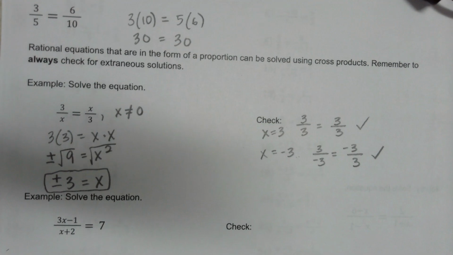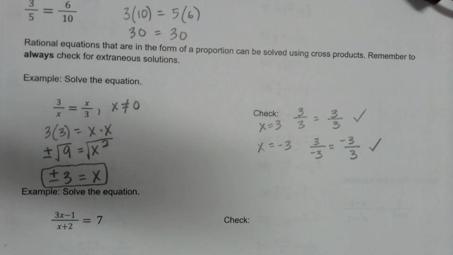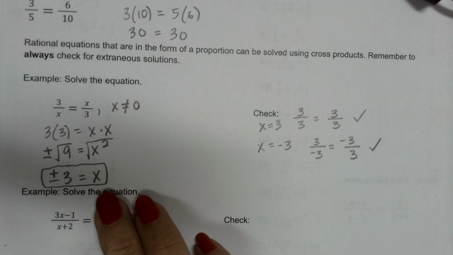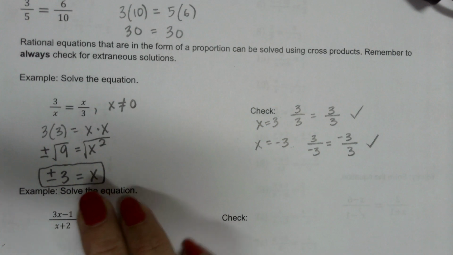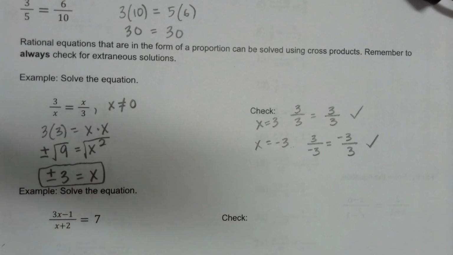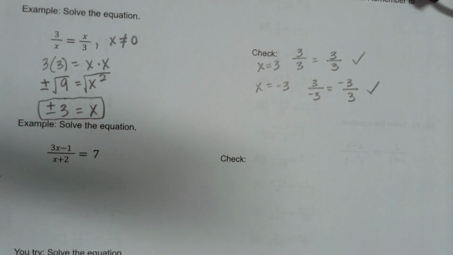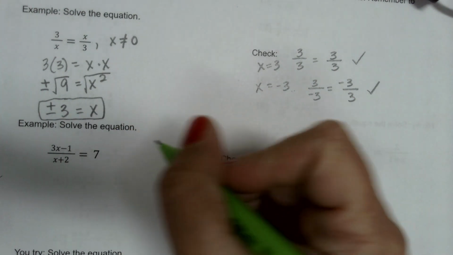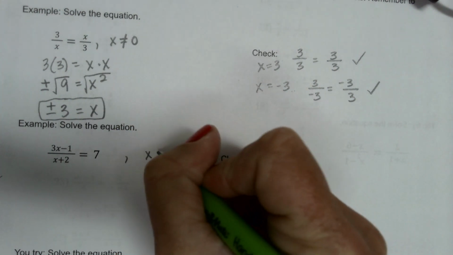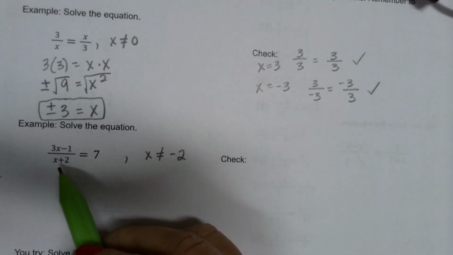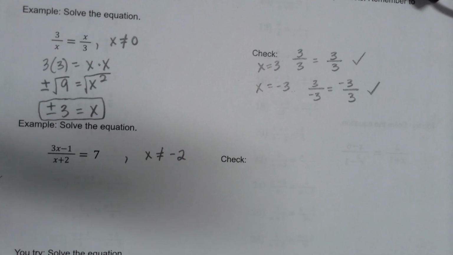In these you have to check for exclusions, but you do not have to write them in your final answer. There are infinitely many exclusions. Any number that isn't plus or minus 3 would need to be excluded, so we only show the numbers that are true. For our next one, I am going to just look real quick and know that x cannot be negative 2, because if it was negative 2, I would have division by 0 and this equation would be undefined.